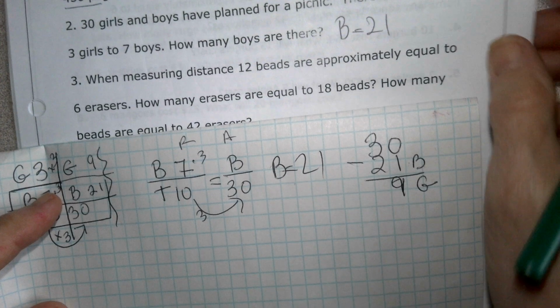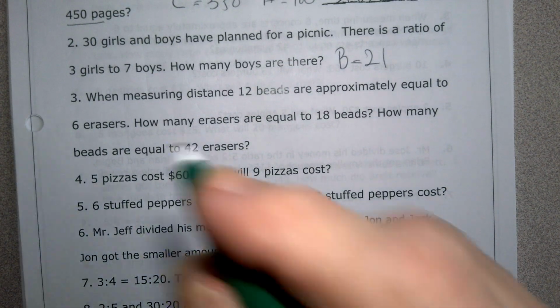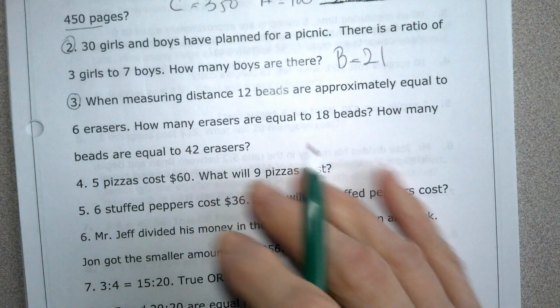Right. What's that? On the worksheet, I got confused for a second because it says 3 and then another 3. Yes. Oh, that's the problem. It's the problem number, because it doesn't have a dot.